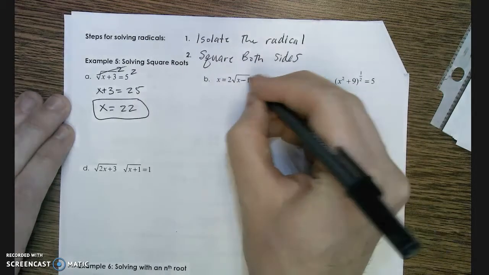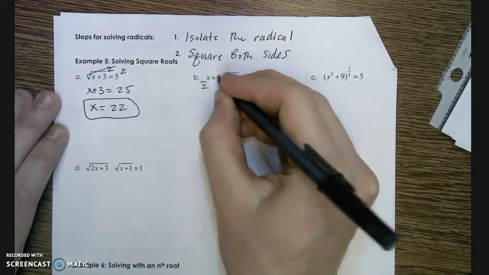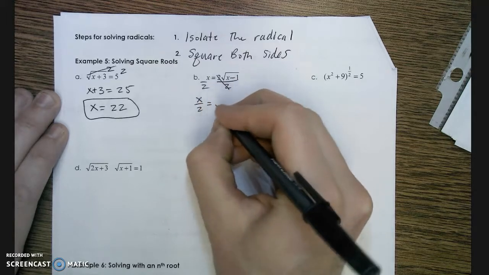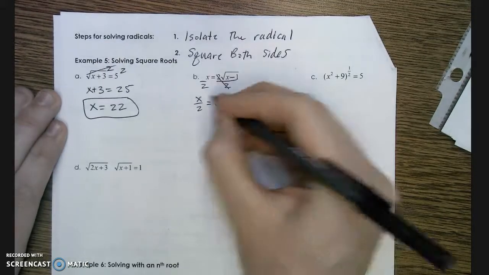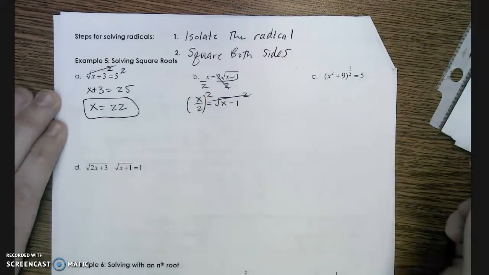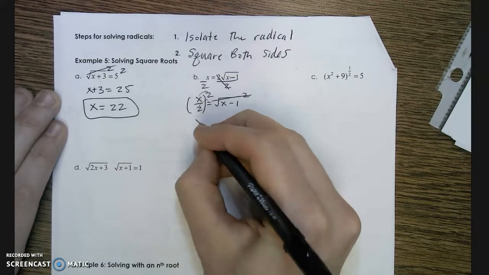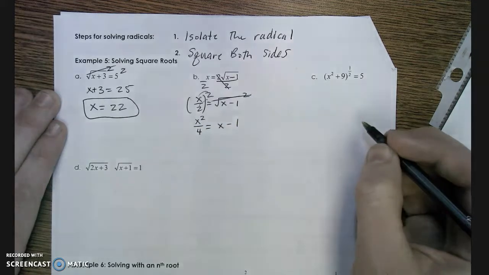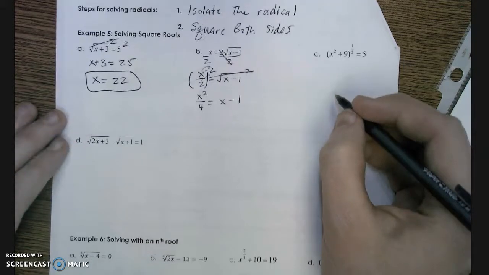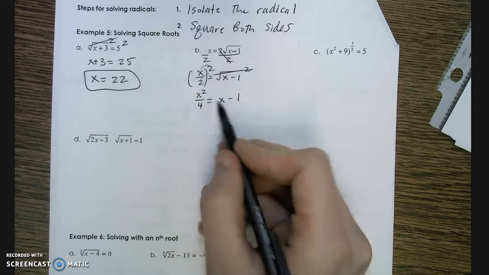On B, you want to isolate your radical first, so we're going to divide by the 2. And then now the radical is isolated, so you want to square both sides to cancel your radical. Over here, you have to square the top and the bottom for fractions. So you've got x squared over 4 equals x minus 1. And then now that we have an x squared and an x, we need to get them all on the same side. We've got a quadratic now.